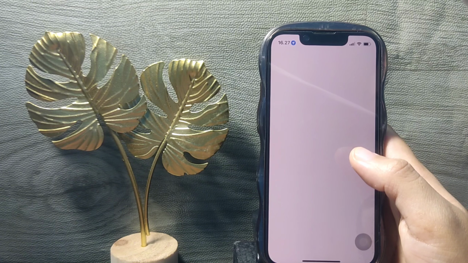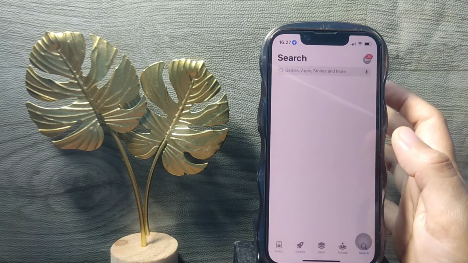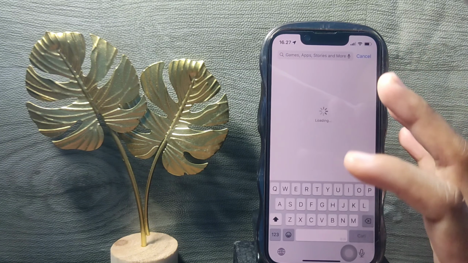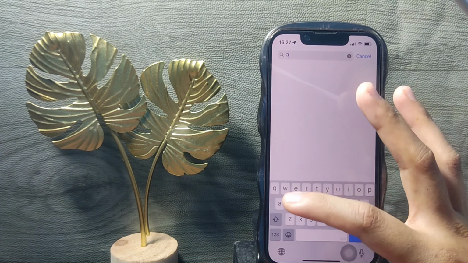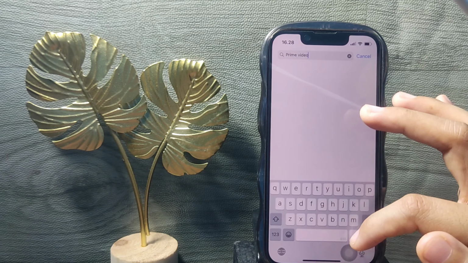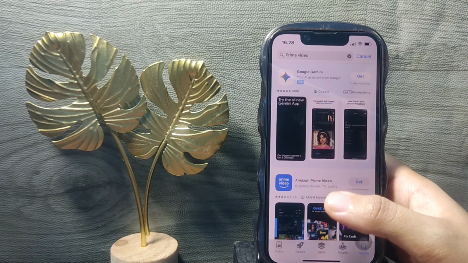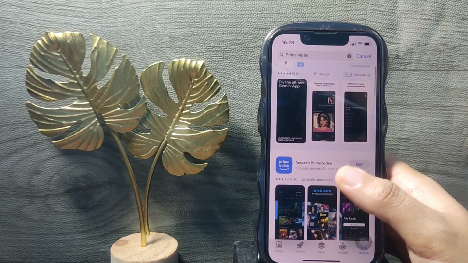And now to download it, firstly just search for Prime Video here. You just tap on the search bar at the top. After, type Prime Video. Now tap on this search button at the bottom. And yeah, as you can see, this is Amazon Prime Video, that I mean, the Prime Video.